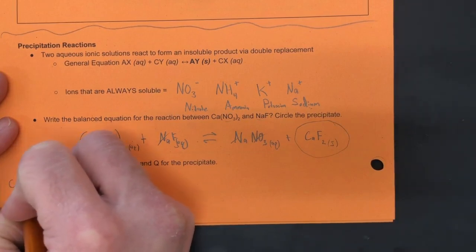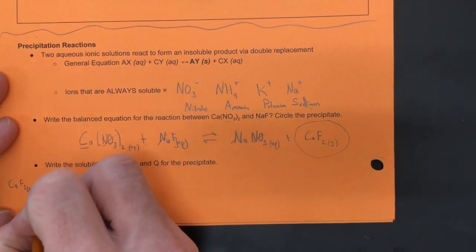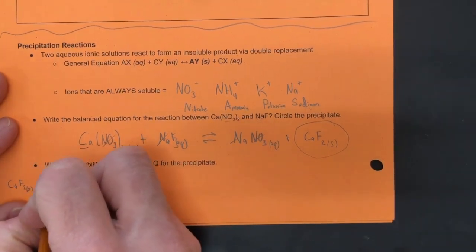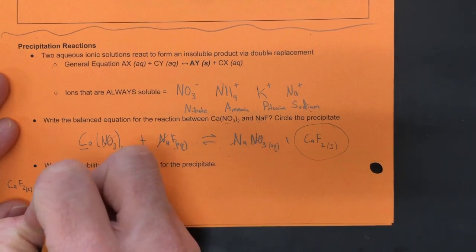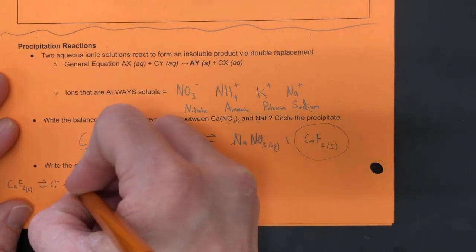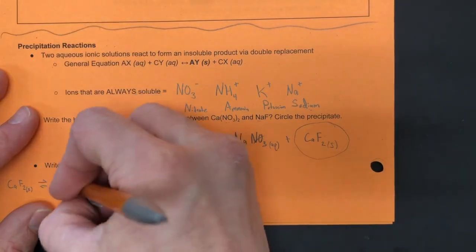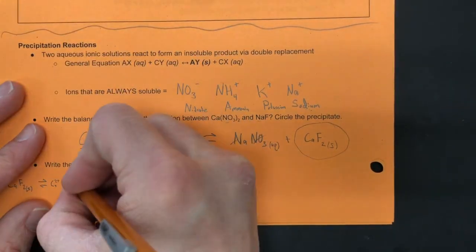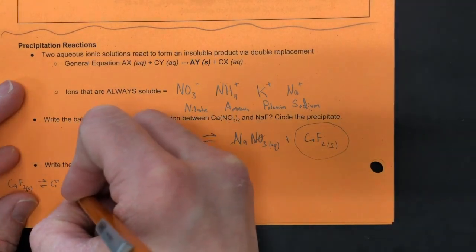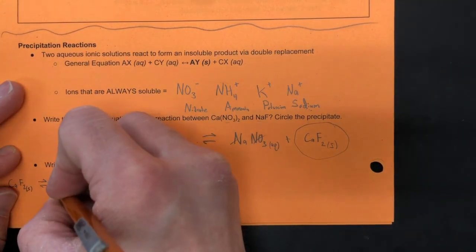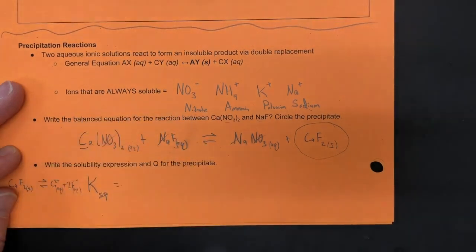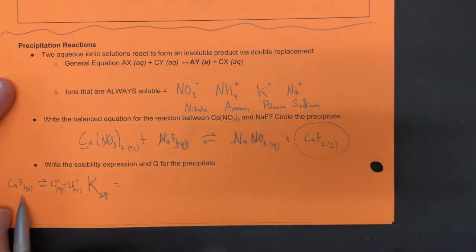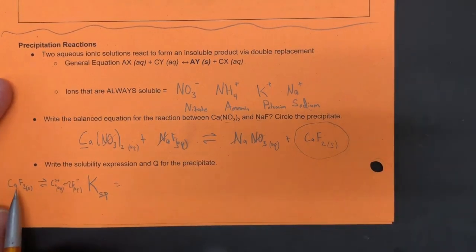This solid dissolves and makes these ions. So this is how our precipitate would form ions.